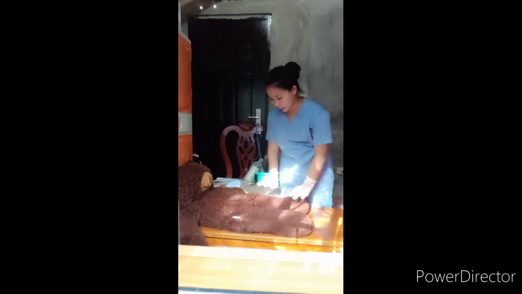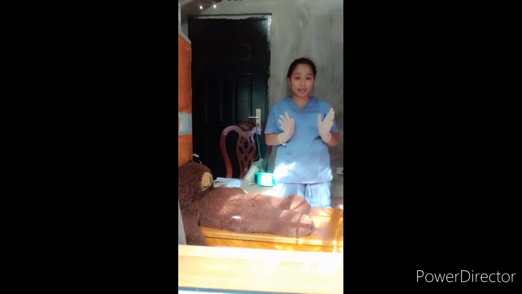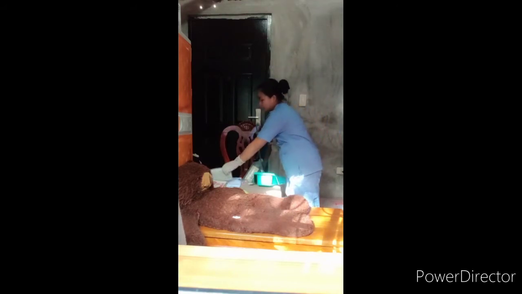Okay, proper height. And then next, let's connect one end of the tubing to the suction machine and place the other end near the patient, then turn the device on. Let's set the suction pressure as low as possible, and let's occlude the end of the tubing to check pressure. So first, let's open the suction machine, and then next, let's connect the tube.